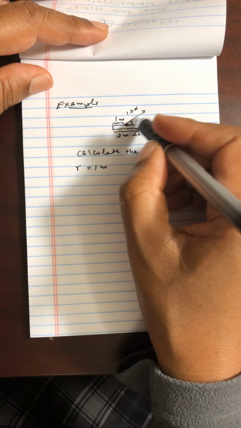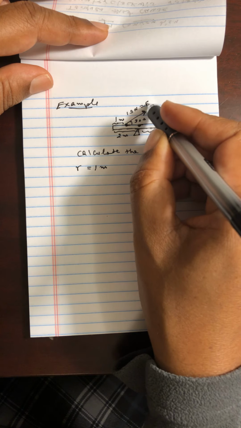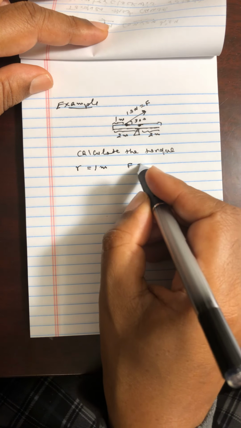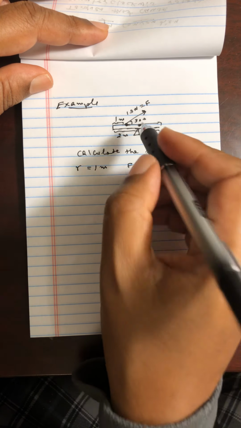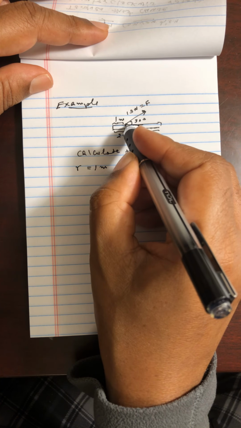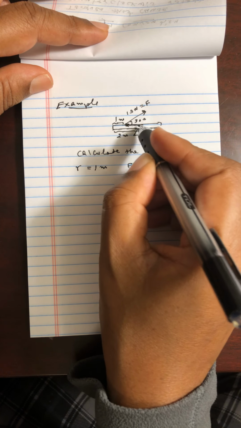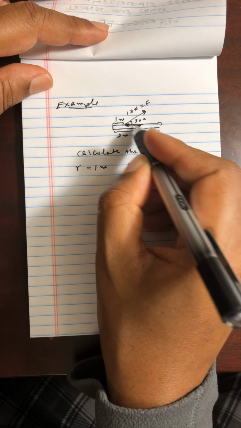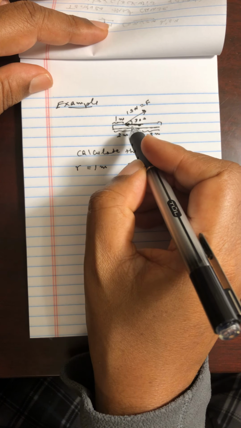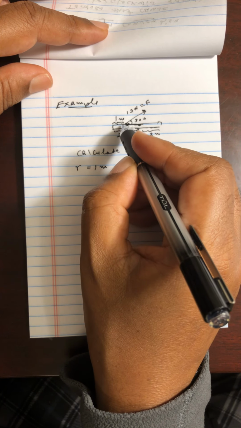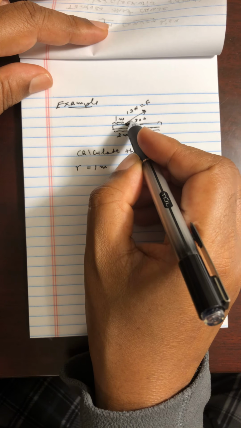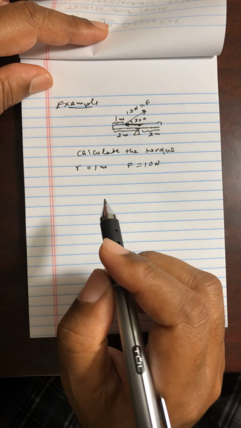The magnitude of the force is 10 newtons. How about the angle? This is the position vector of the point of application of force. Technically we're talking about this angle, but it doesn't matter whether it's this angle or this angle, because the sines of supplementary angles are equal.